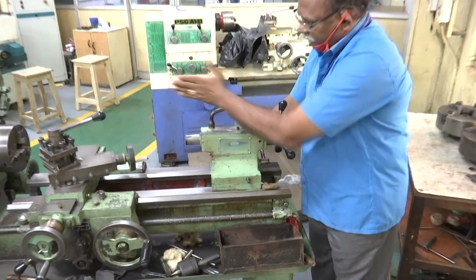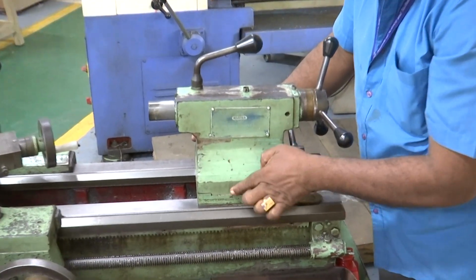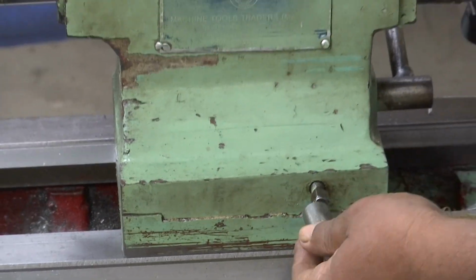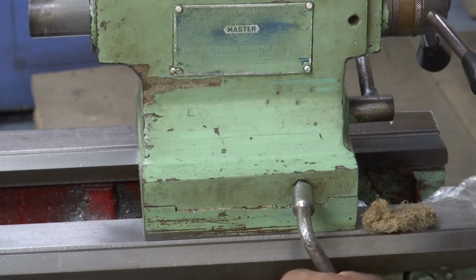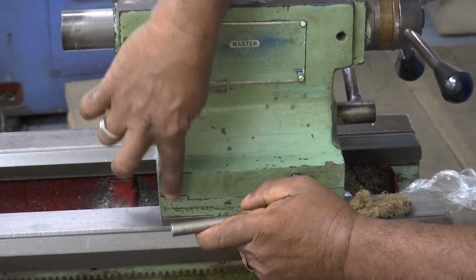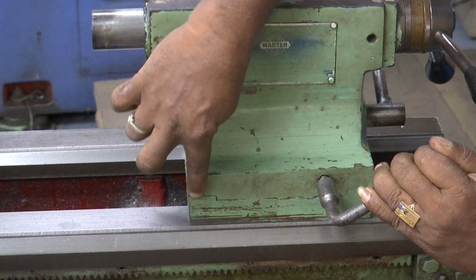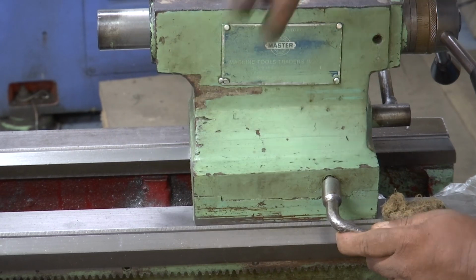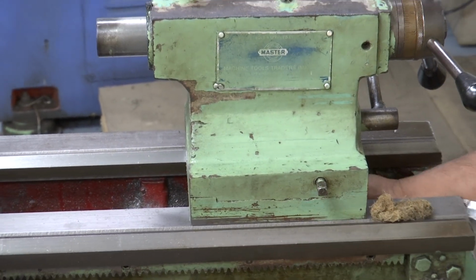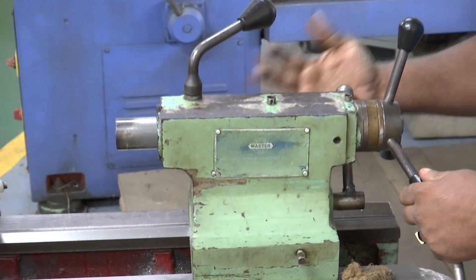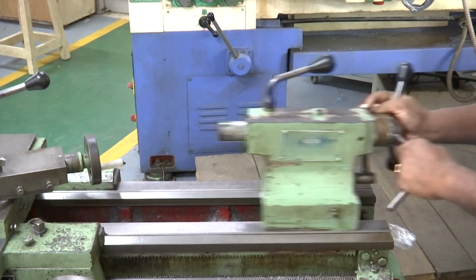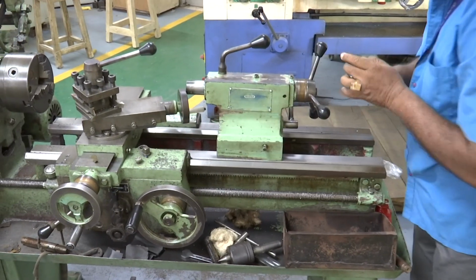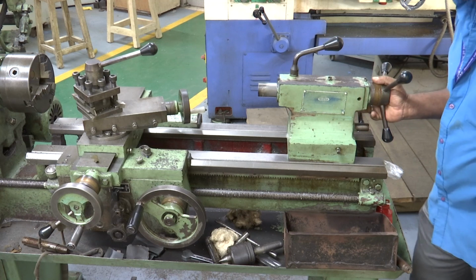If I want a center drill, I use the center in this spindle, then tighten the nut. It comes to the middle, you see that. That is the center. If we loosen the lock nut, the tail stock moves on the inner guideways. The carriage moves on the outer guideways, and the tail stock moves on the inner guideways.